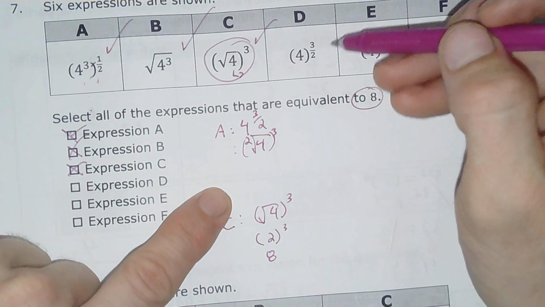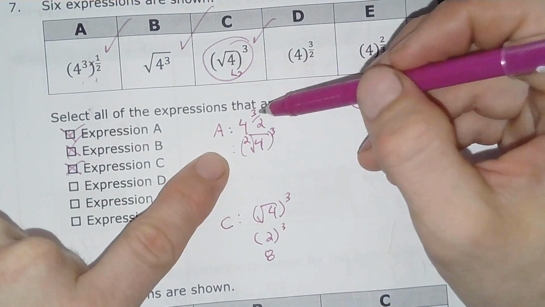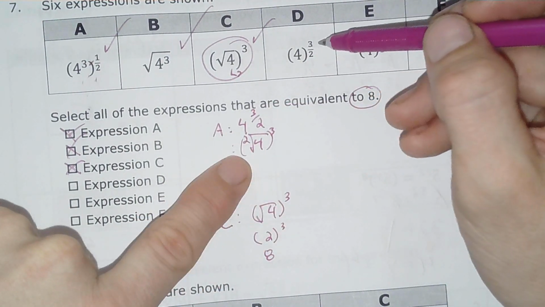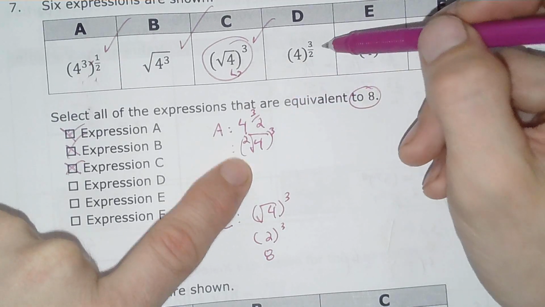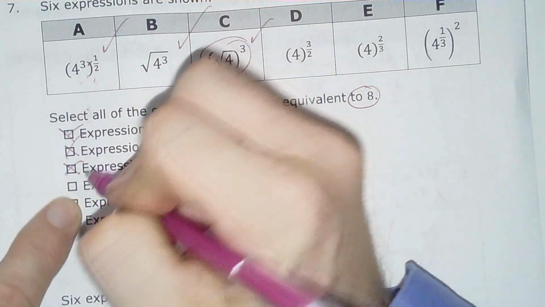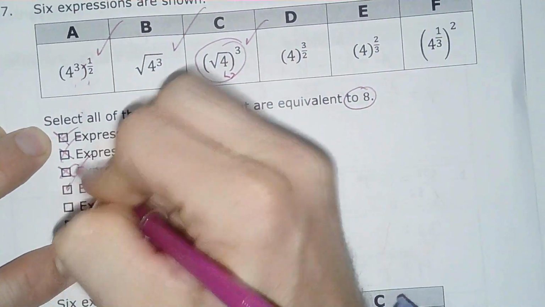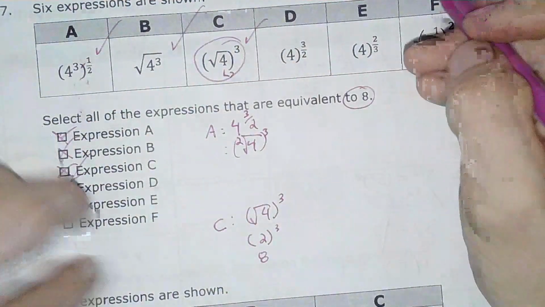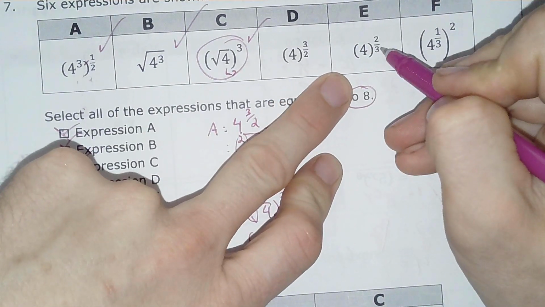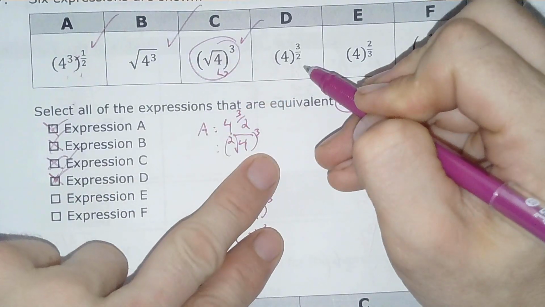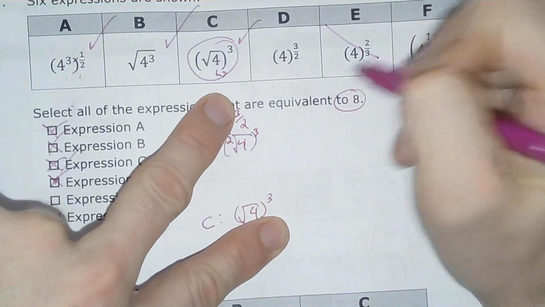Okay, D, 4 to the 3 halves, is the same as what we already identified. So C or D is correct. Okay, 4 to the 2/3 is not the same as 4 to the 3 halves, right? So this is not correct.